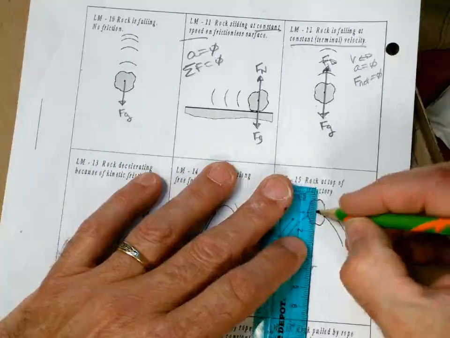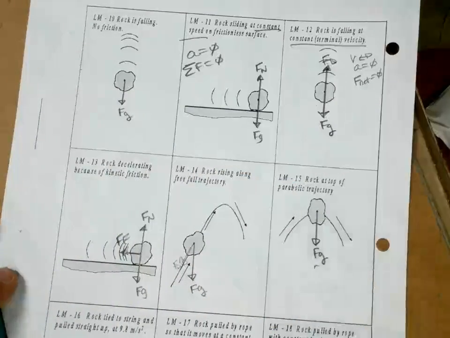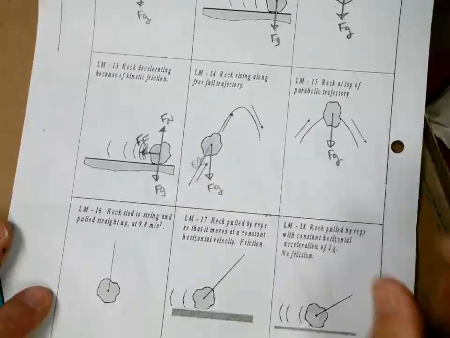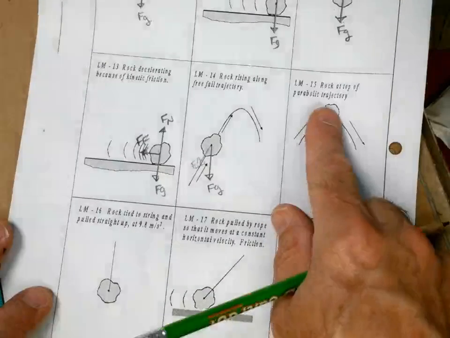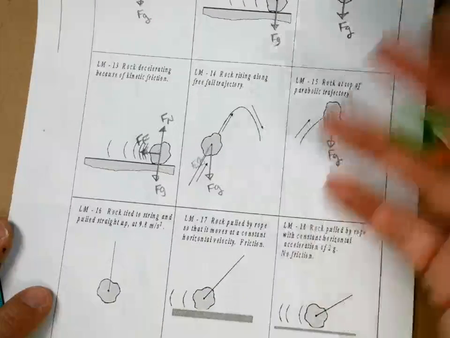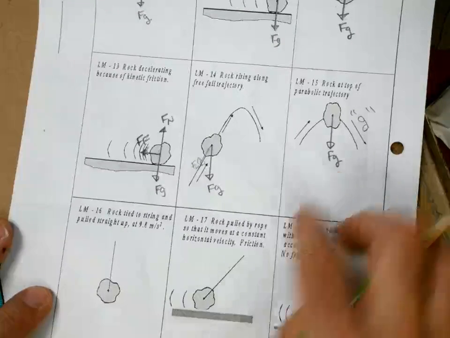Here we have the rock at the top of the trajectory. Now there's definitely only one force, and that's the weight. Questions about that? Did you get anything else? It's just stopping at the top and coming back. It's the force of gravity. Little g is the acceleration caused by the force of gravity.